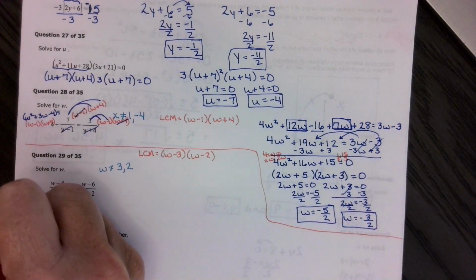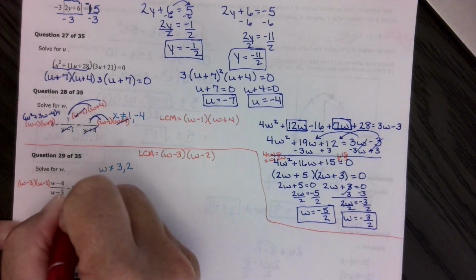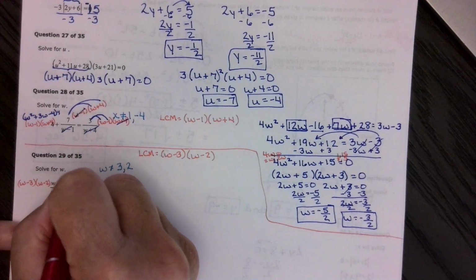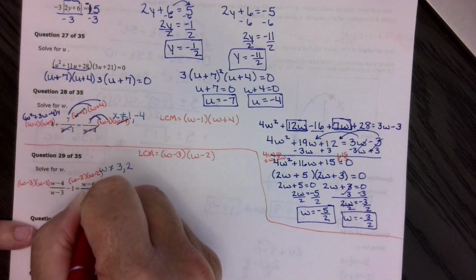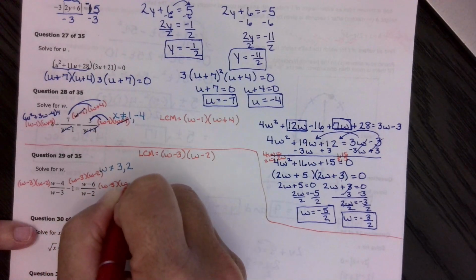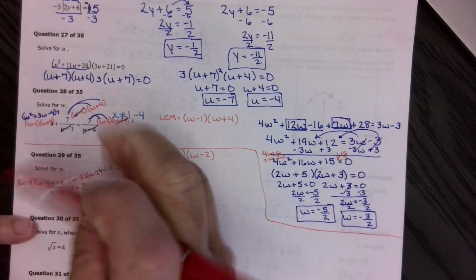Multiply everything you see by those. Don't forget to do that with the 1. And be careful, that 1's negative. So I may do this a little bit different than usual. I'll try not to skip a step. Okay, so.